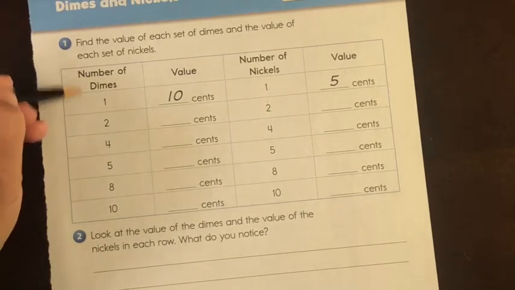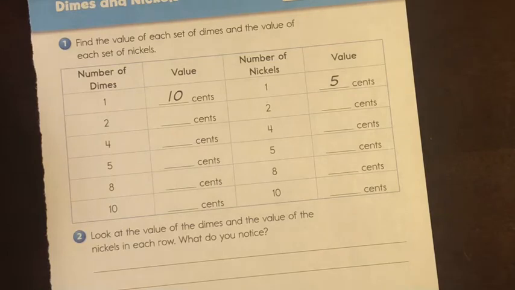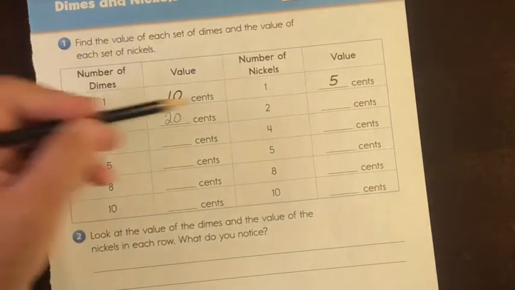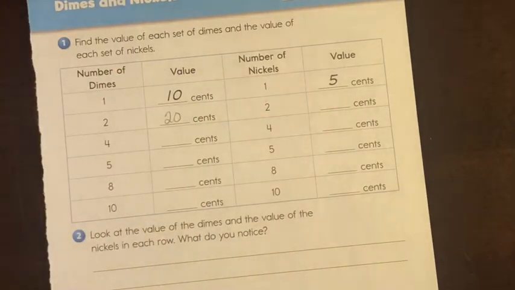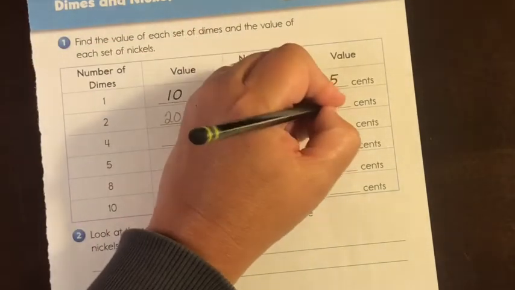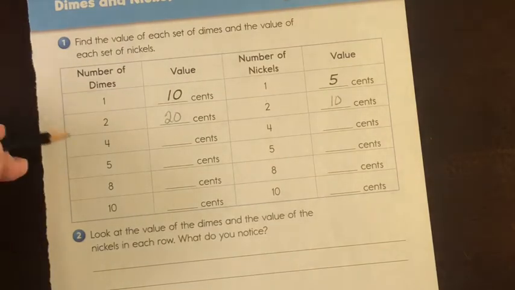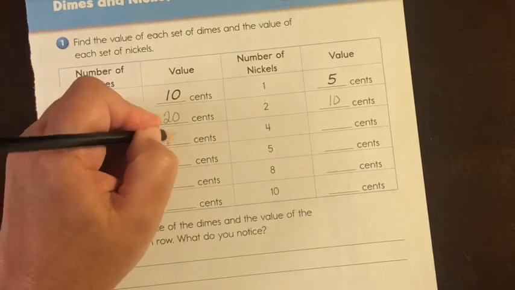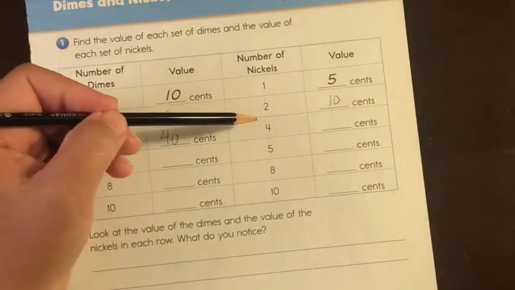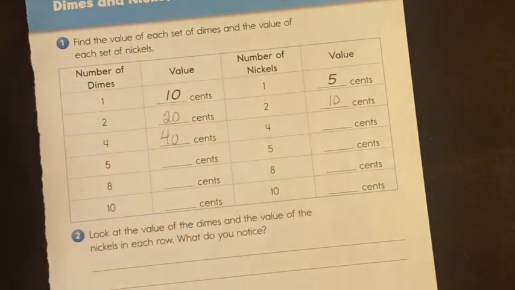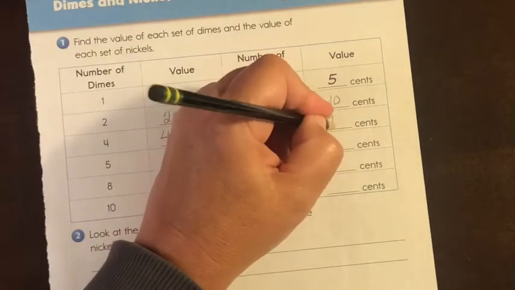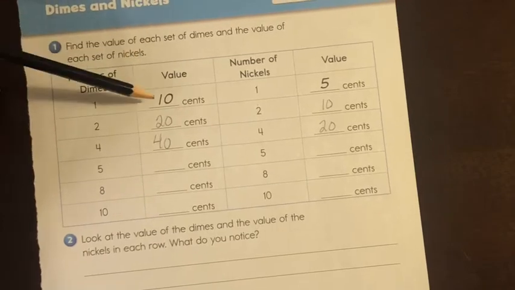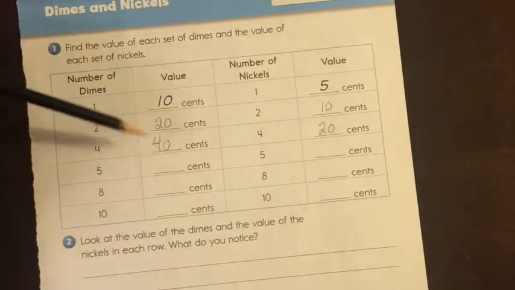So if I have 2 dimes, how much is that worth? Good job. 20 cents. If I have 2 nickels, how much is that worth? 10 cents. If I have 4 dimes, how much is that worth? Good job. Notice they skipped a number. That's okay. They're going to be skipping some. 4 nickels. Good job. All right, before we move on, I want you to look. Did you notice a pattern between just these 3 numbers that we did?